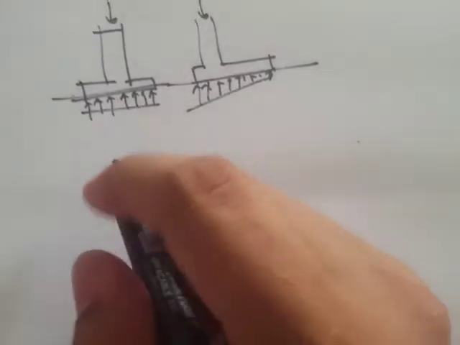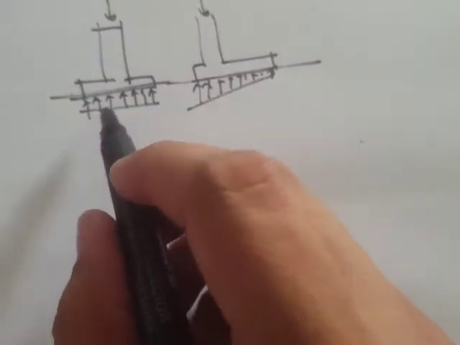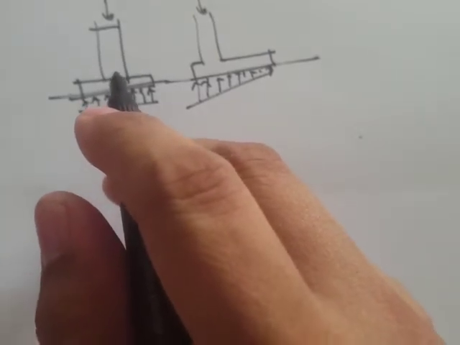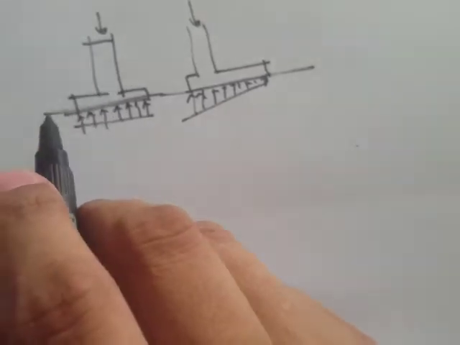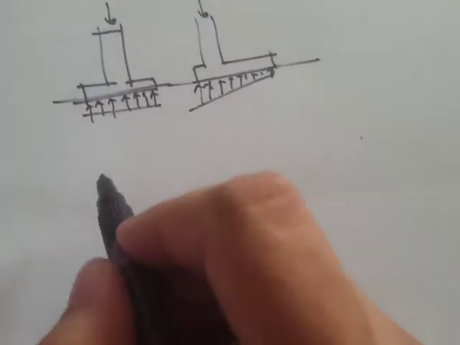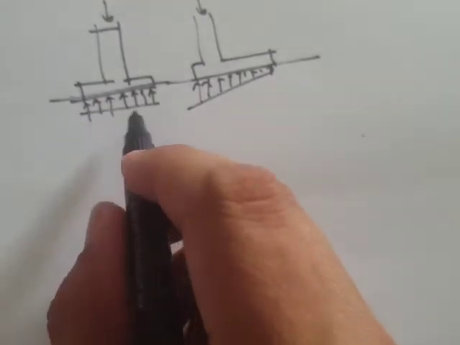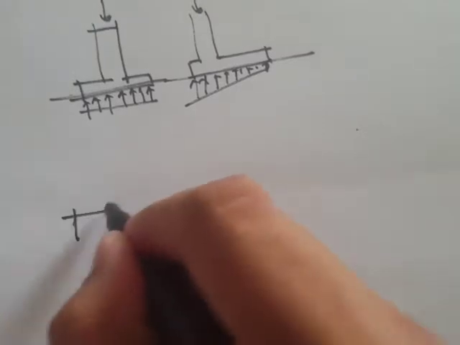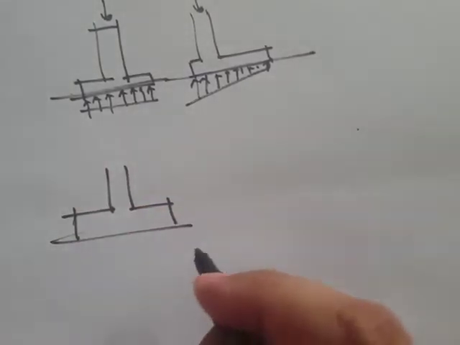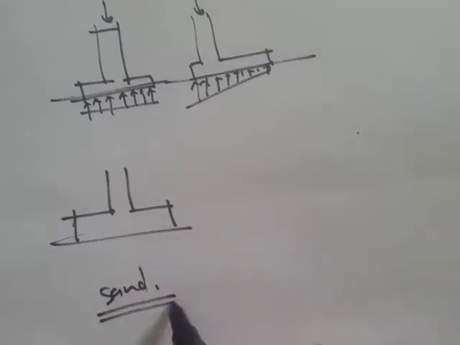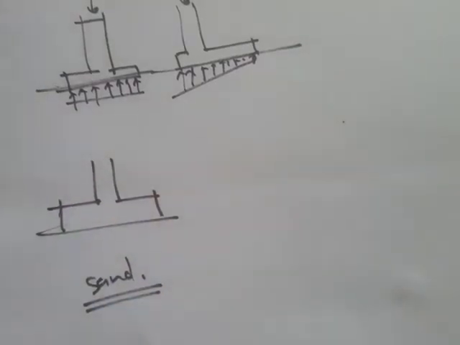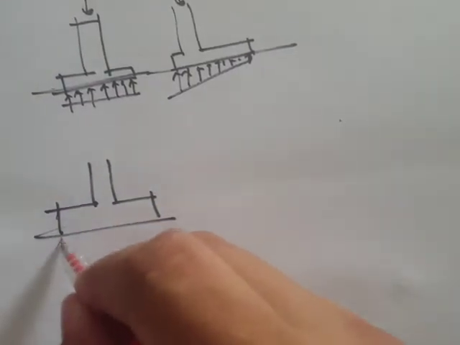However, in reality, since we have different types of soils, like for example clay soil, sandy soil, and even combinations of the main types, the pressure distribution is actually not uniform. For example, let's say we have sand. If the soil is a sand, then the pressure distribution would be something like this.